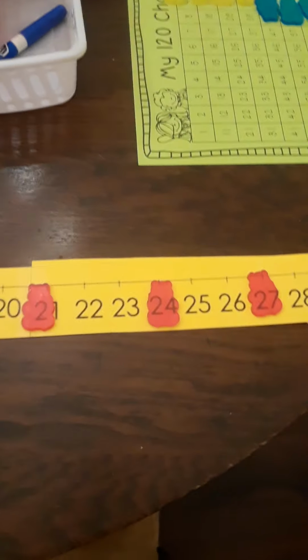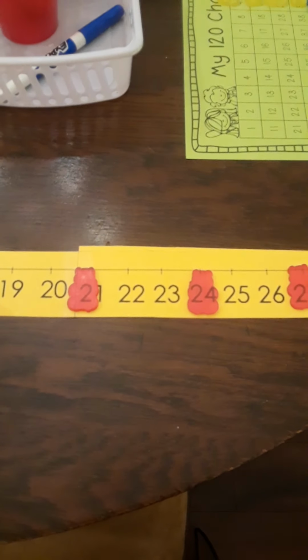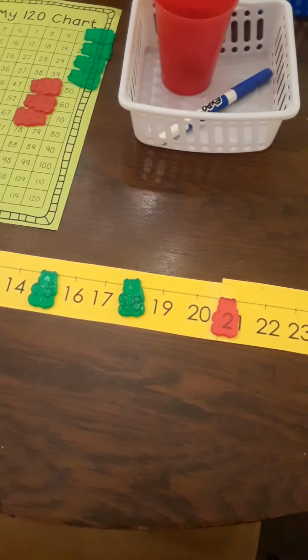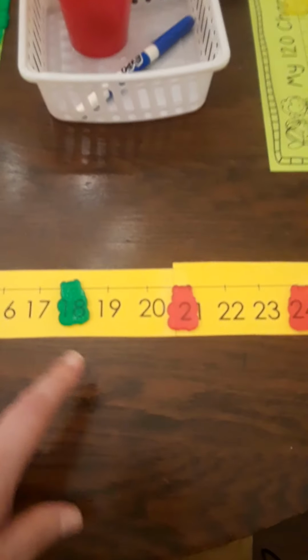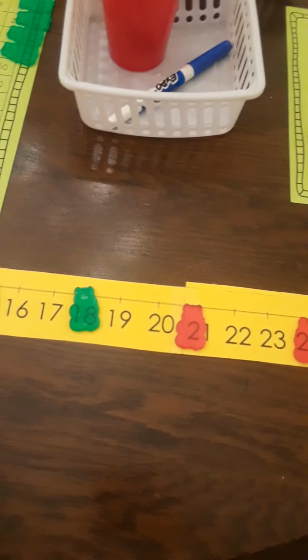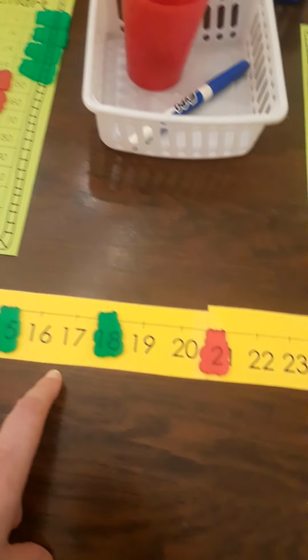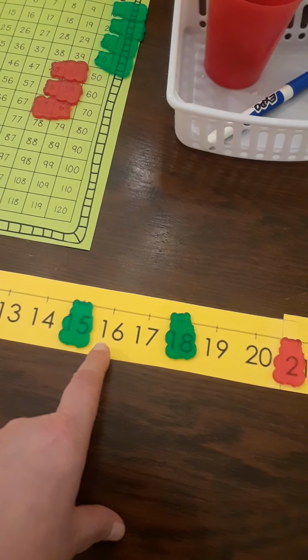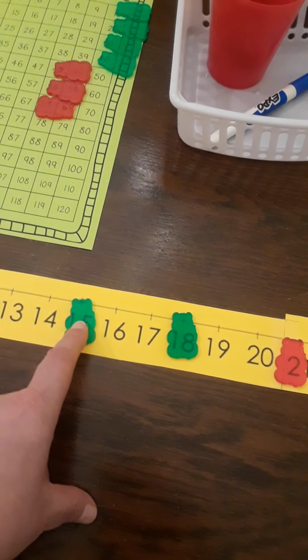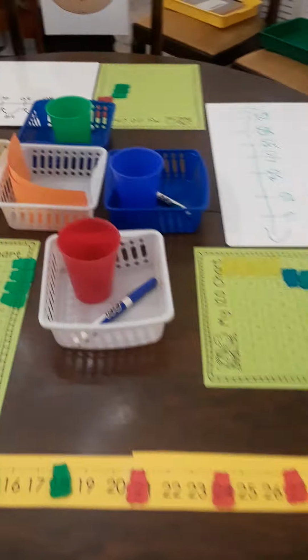Is that what everybody got? Did everybody end up on the number 18? Well, let's check now from 18 to 15 if that's a countdown of 3. All right, let's take a look. 1, 2, 3. Yes, it is. So 18 is the missing mystery number for today.